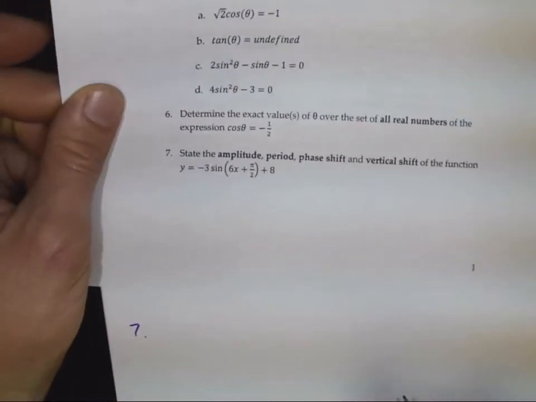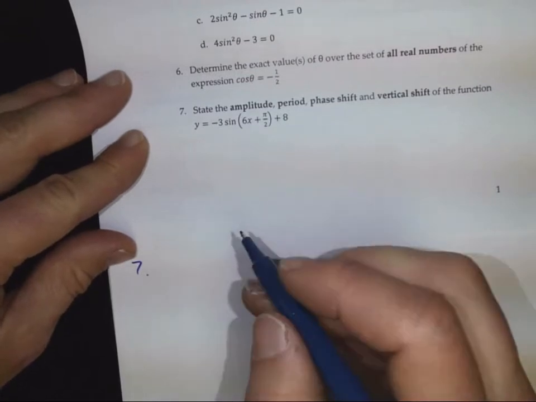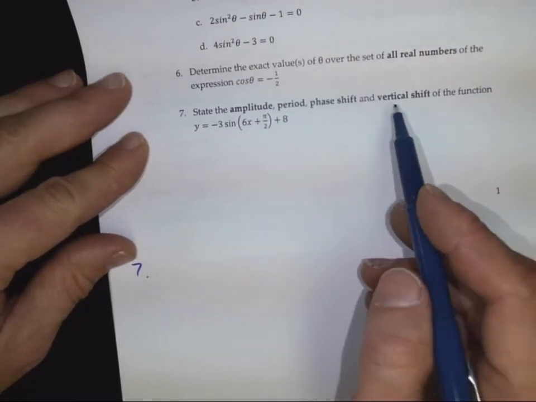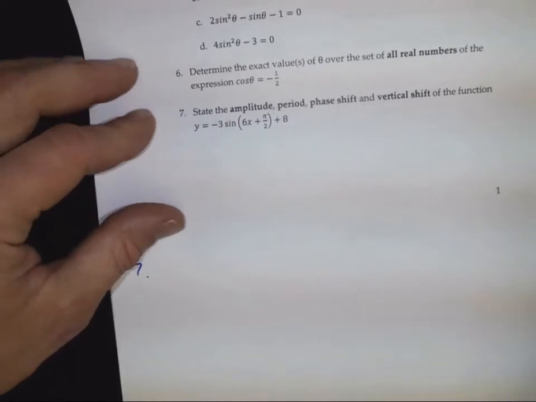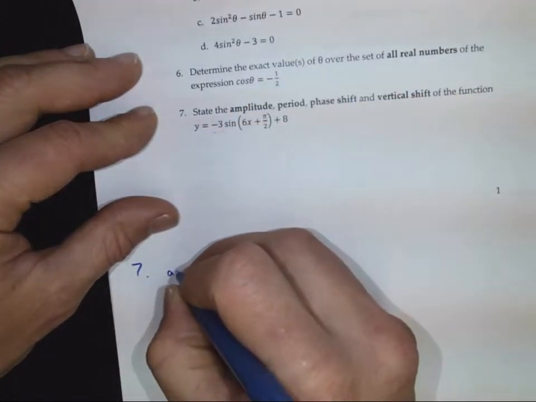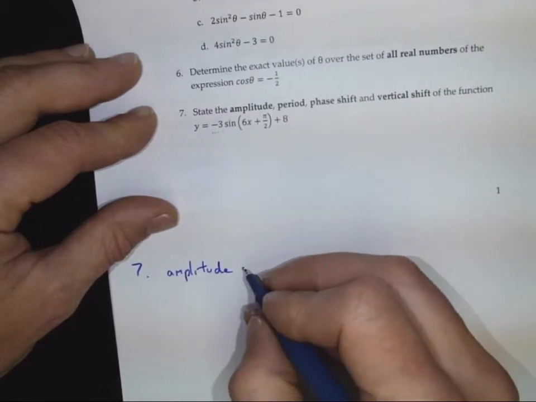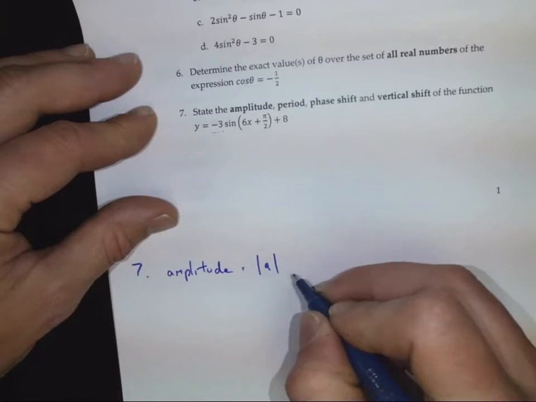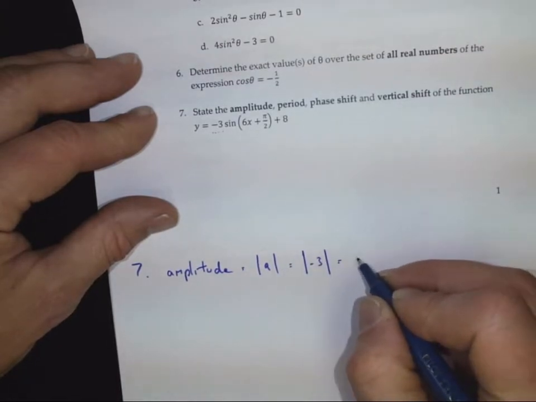Okay. So we're asked to now get into some graphing here. We're asked to state the amplitude, period, phase shift, and vertical shift, or vertical displacement. Okay, so the amplitude, that's always equal to the absolute value of our A, which is equal to the absolute value of √3, which is 3.